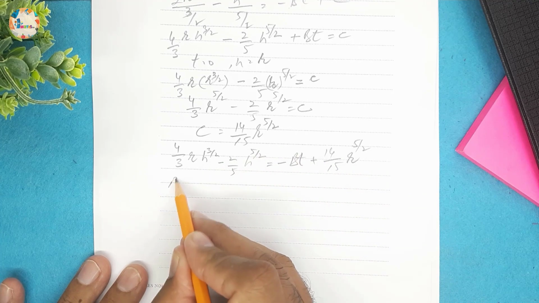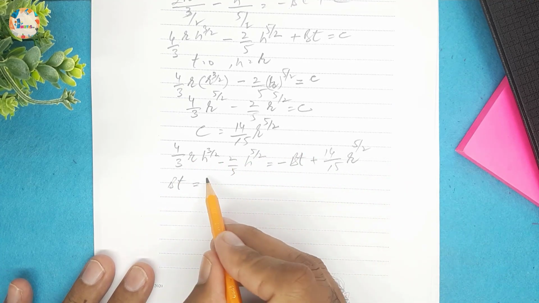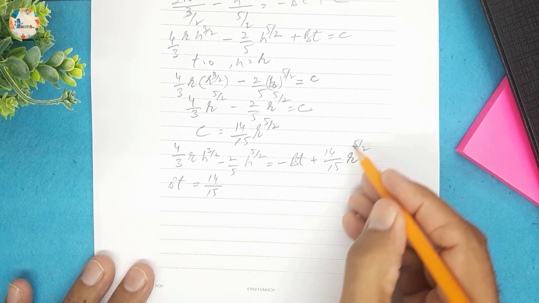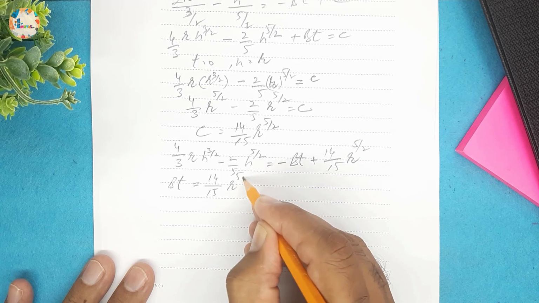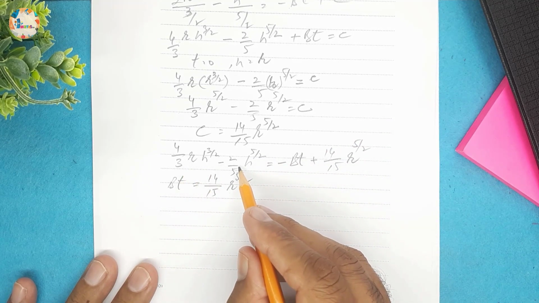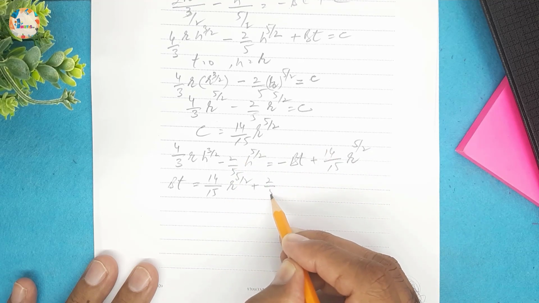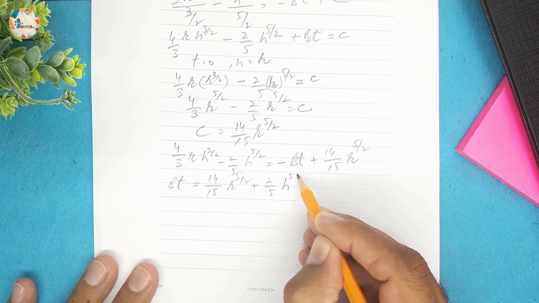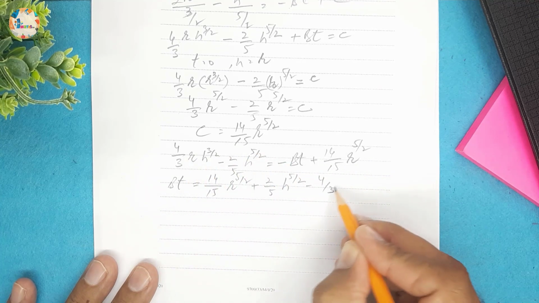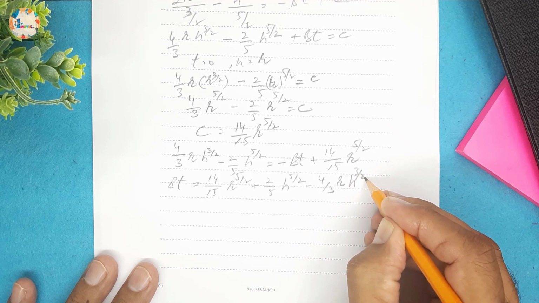We will send bt to this side and send this to the other side, and this will be equal to 14 over 15 r raised to the power 5 by 2, plus, this one we will shift to the other side, so it will become plus 2 by 5 h raised to the power 5 by 2, and this one will be minus 4 by 3 r h raised to the power 3 by 2.